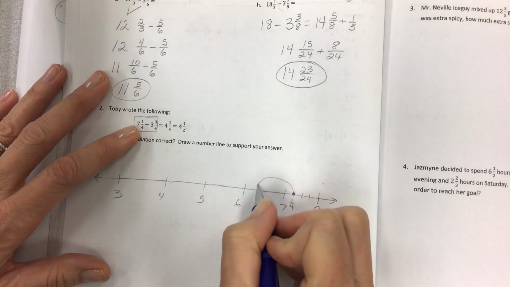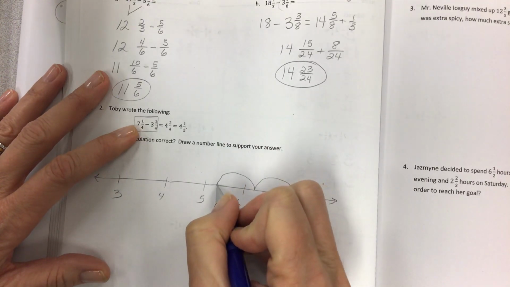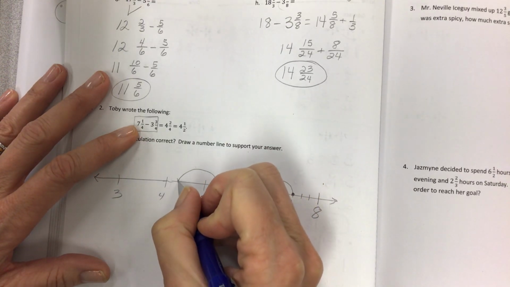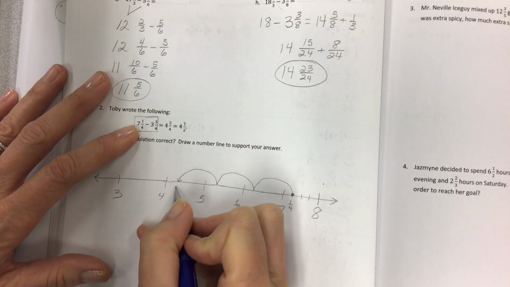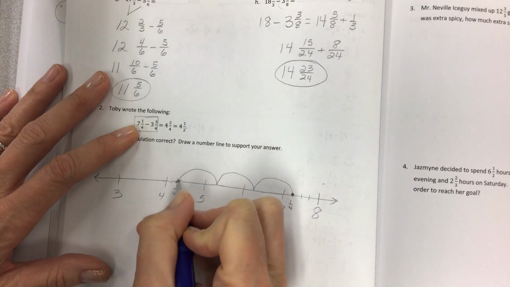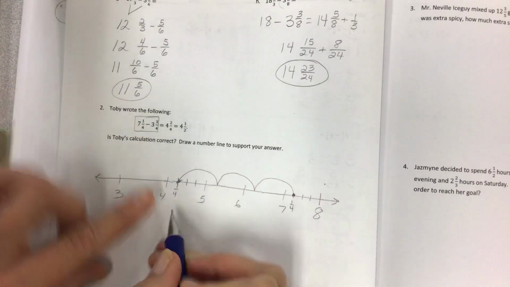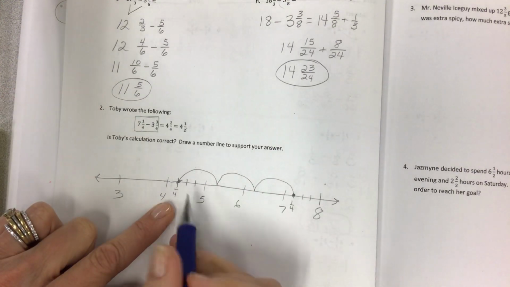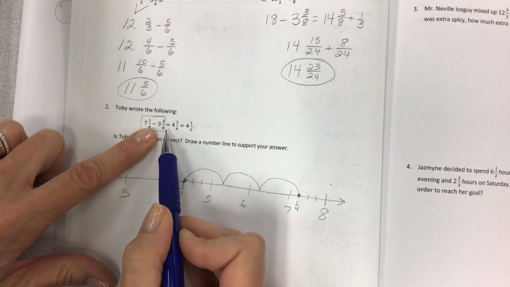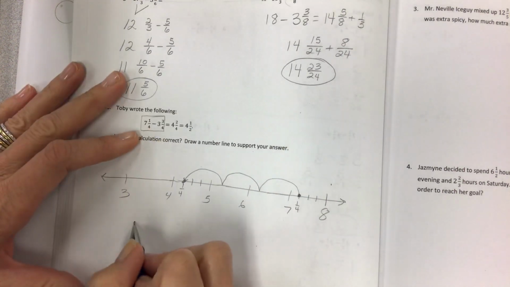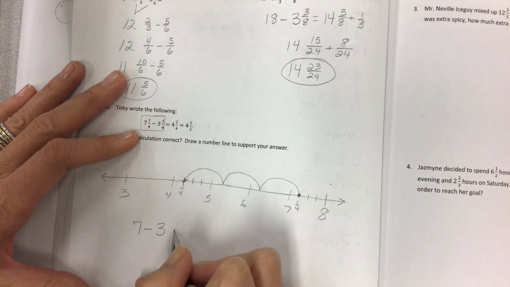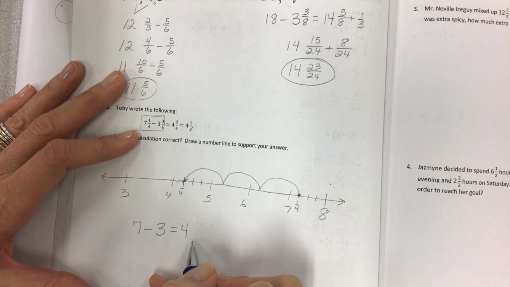So I'm going to go like this. 1, 2, 3. And when I do that, I should be at 4 1/4, right? But I still need to take away 3/4 more. So 7 minus 3 equals 4.